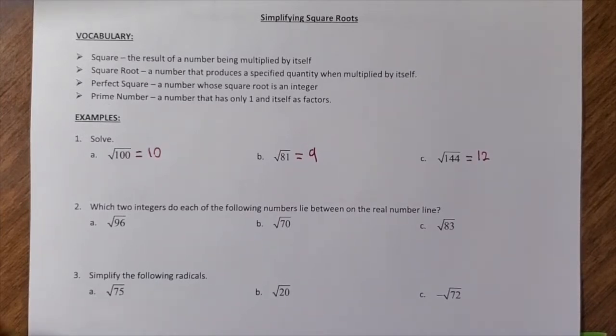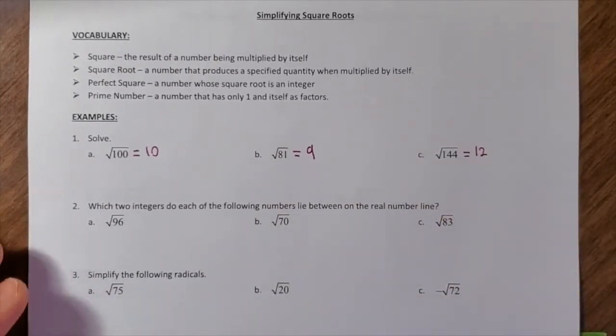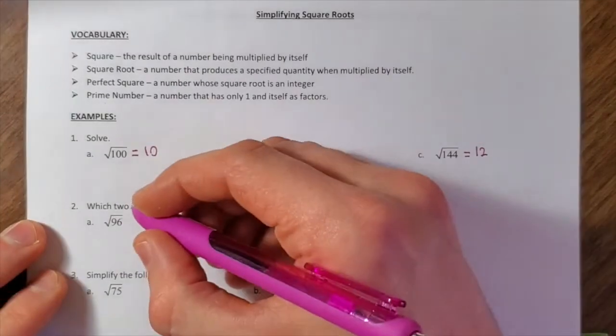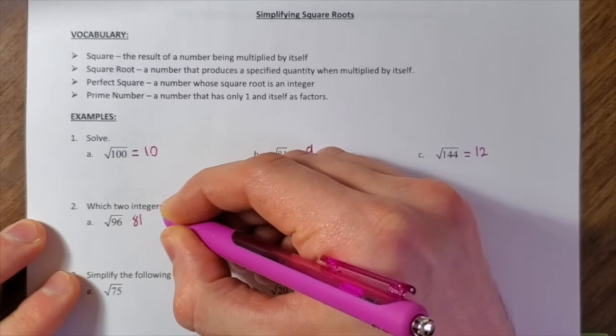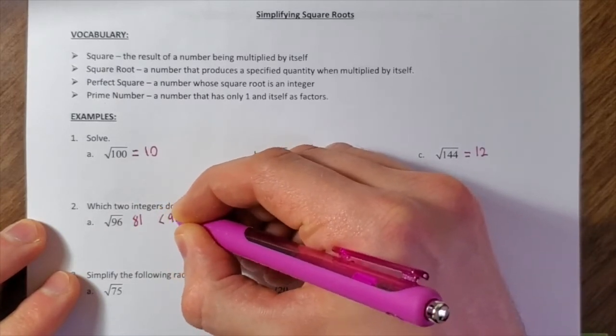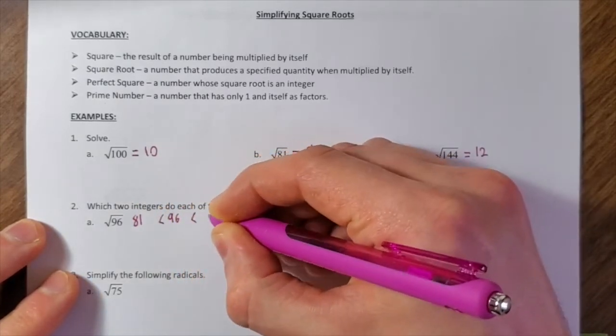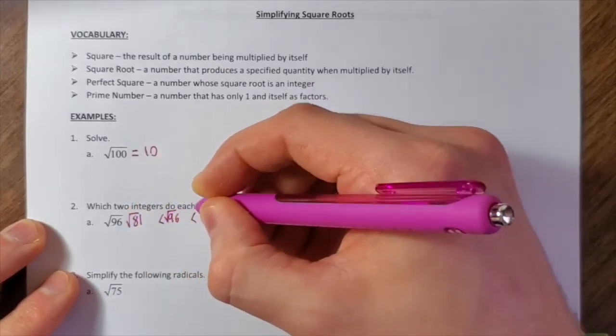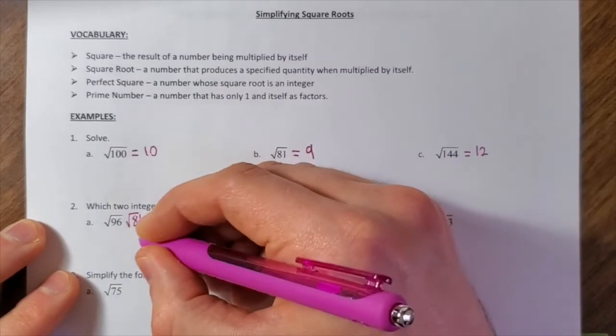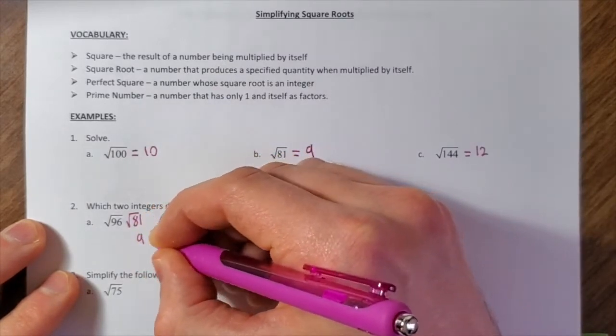So starting off with letter A, we have the square root of 96, which we can say 96 is in between 81 and 100 here. So the square root of 96 will be in between the square roots of 81 and 100, which we can simplify down into 9 and 10.